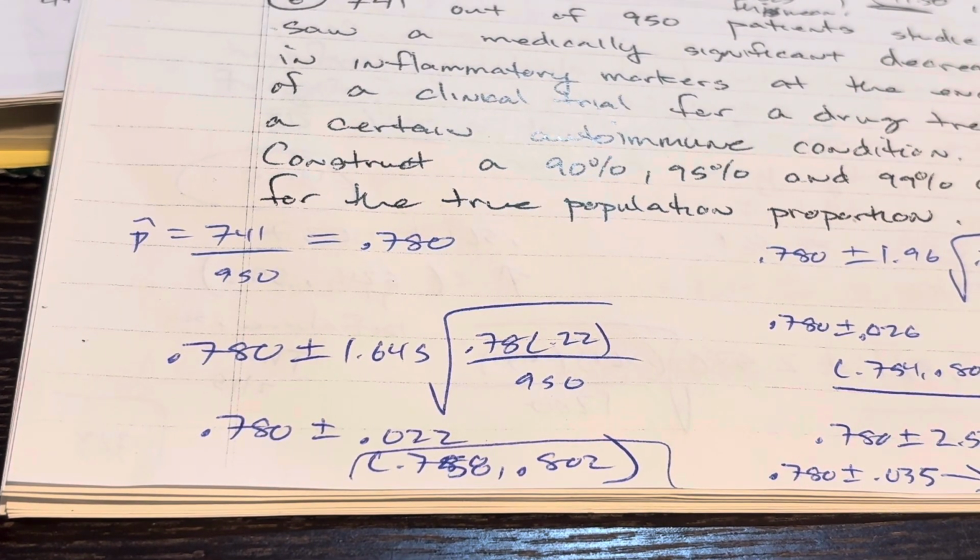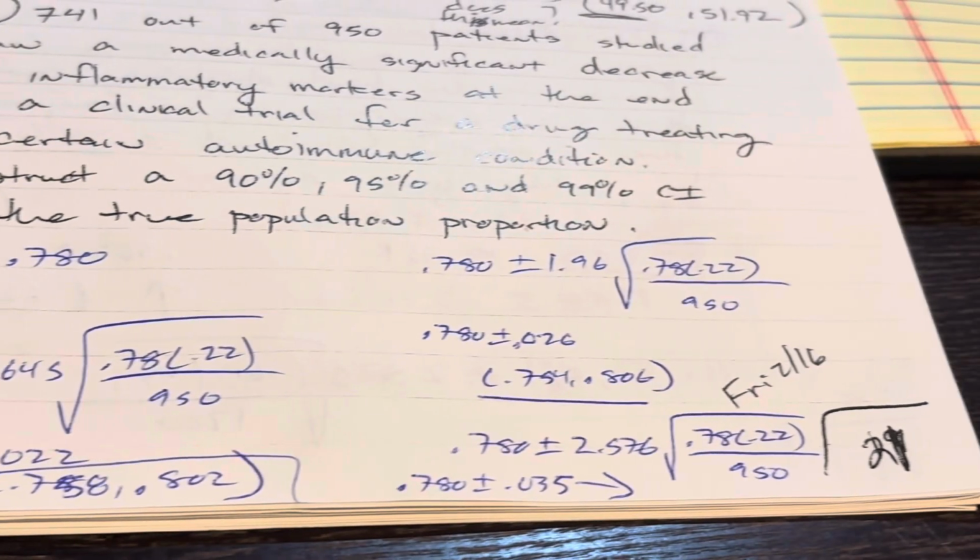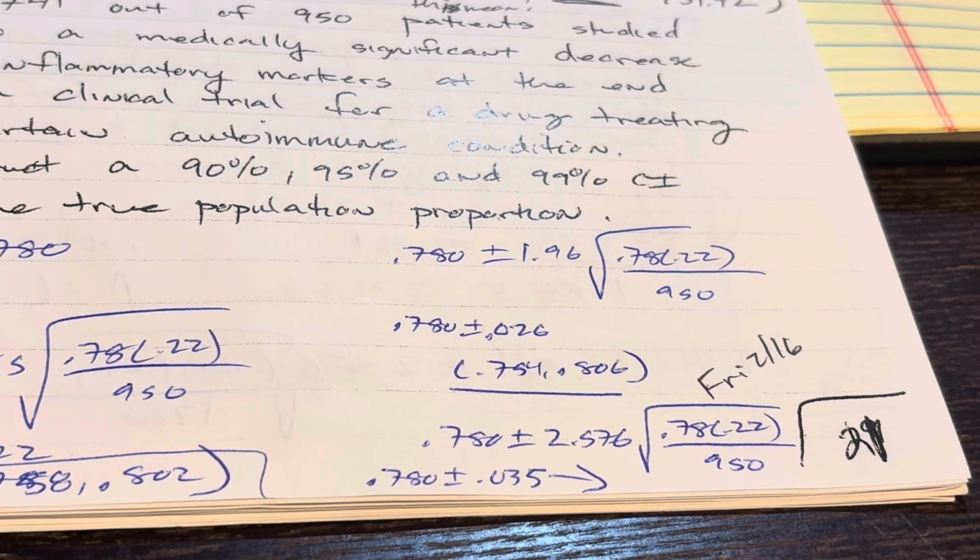90%, we don't do that as much. It's just not strong. 95% is the standard one there. All right. There's a 95%. Notice that as we get more confident, the margin of error rises.